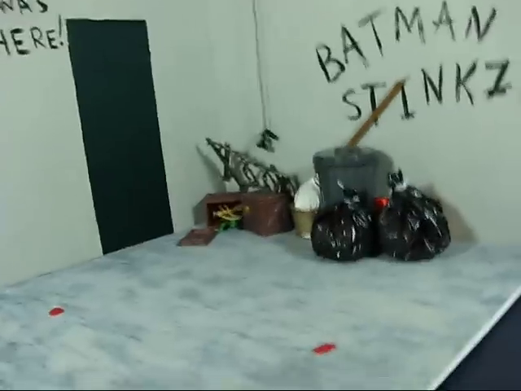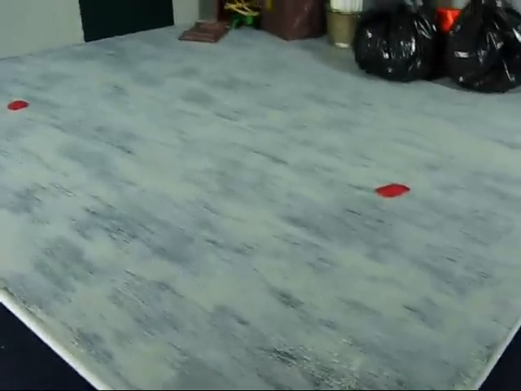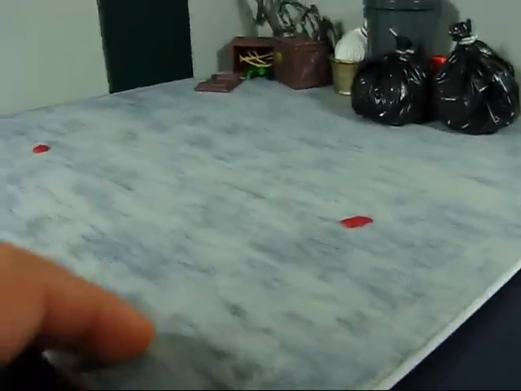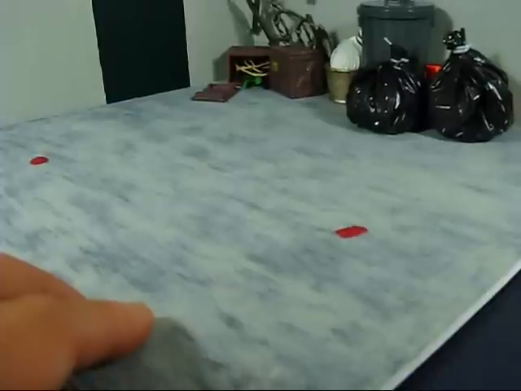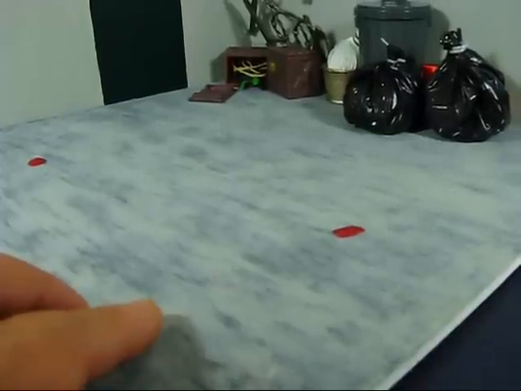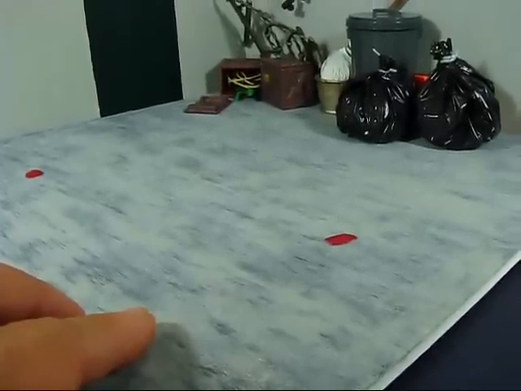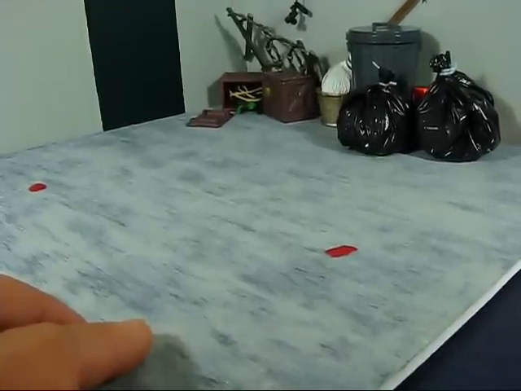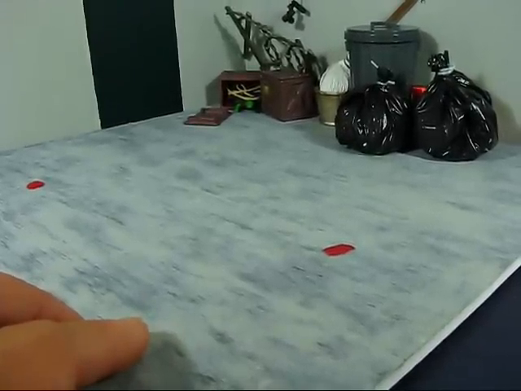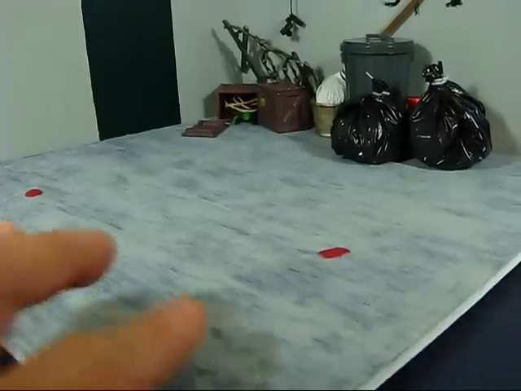You live and learn. And you can see I used some paint for the floor here, which doesn't pick up too well. You really have to make your stuff really rough looking to just pick it up in the details on the camera, because my particular camera only shoots 640 by 480 at 30 frames a second.